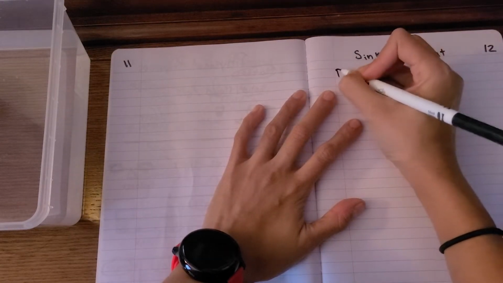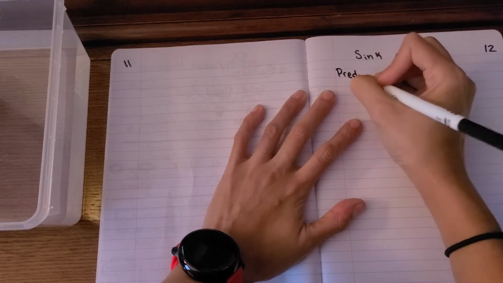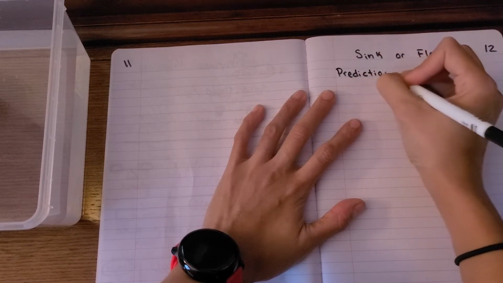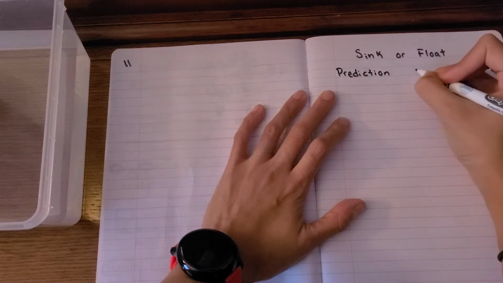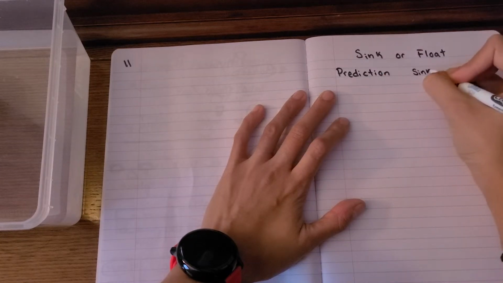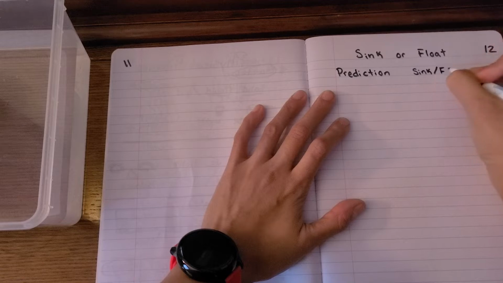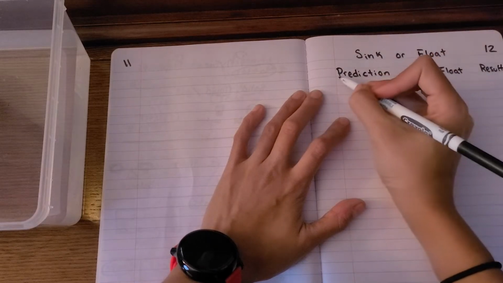So prediction. If you think it will sink or you think it will float. And then at the end is the results, okay? Results. Sorry about that. So your prediction about the object.